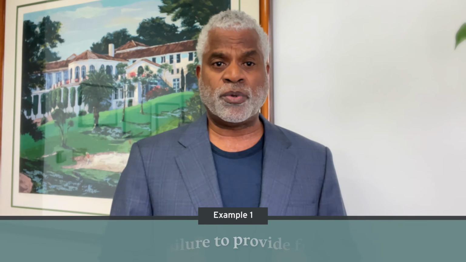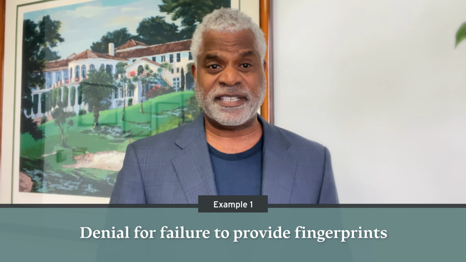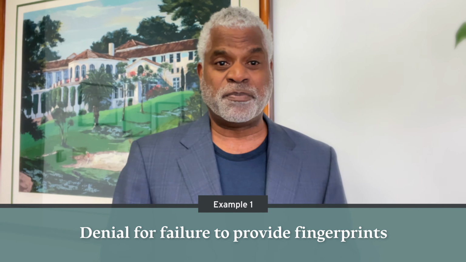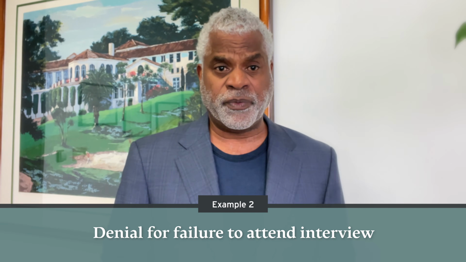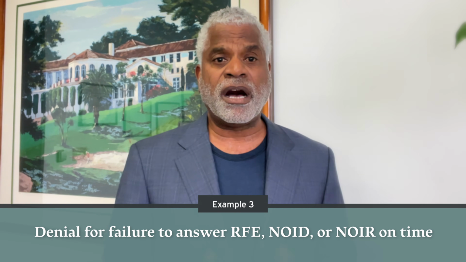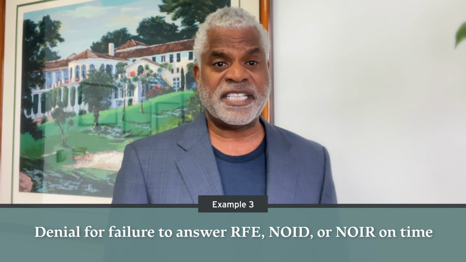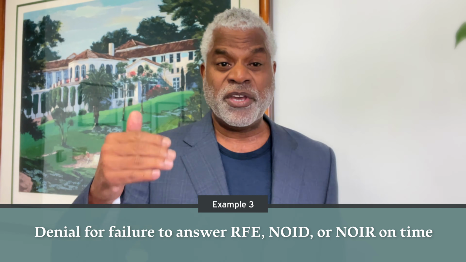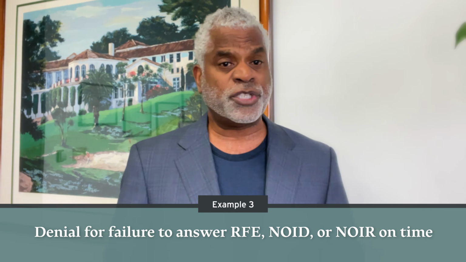Let's go through some of the most common denials that are made by mistake by immigration, okay? So number one, you've requested to get your fingerprints rescheduled, or you actually got your fingerprints. You get a denial for failure to provide fingerprints. That's a big one, right? As indicated before, failure to go to an interview when you've requested for rescheduling. All right, these are big ones. You have filed on time a response to a notice of intent to deny, an RFE, a notice of intent to revoke, etc. You filed on time. You clearly have your return certified receipt or FedEx receipt that immigration received it on time.